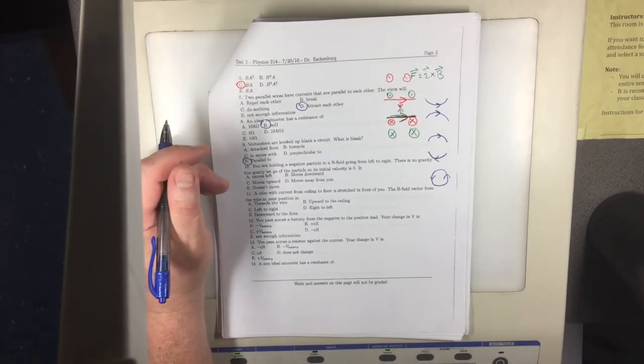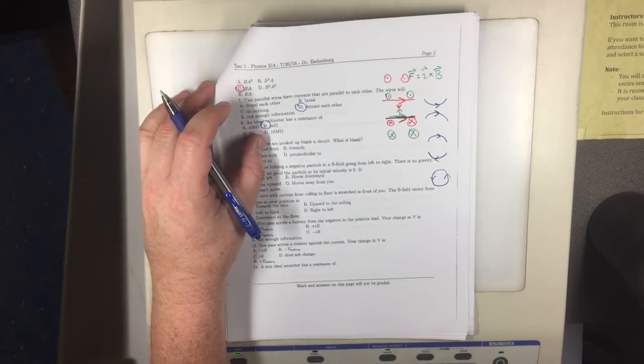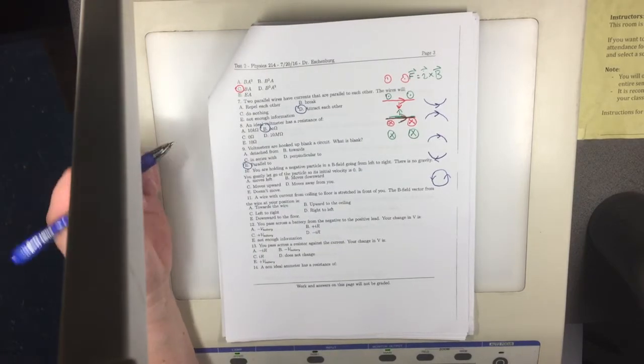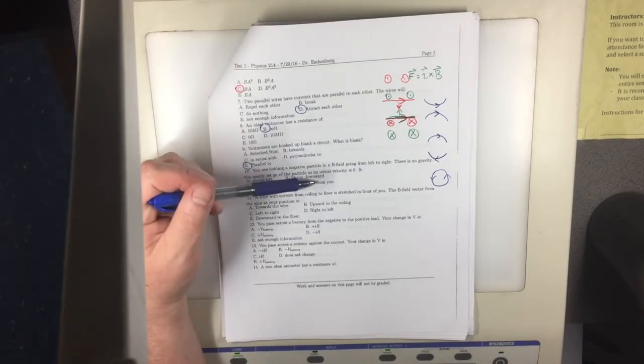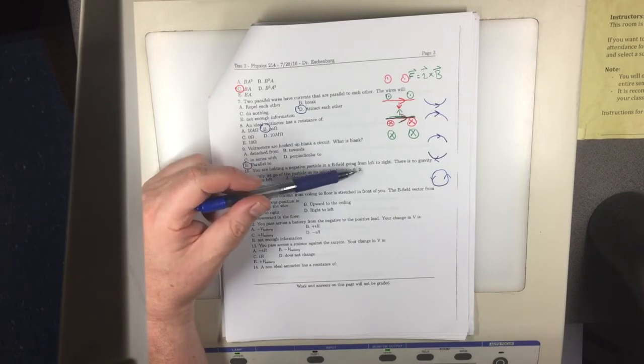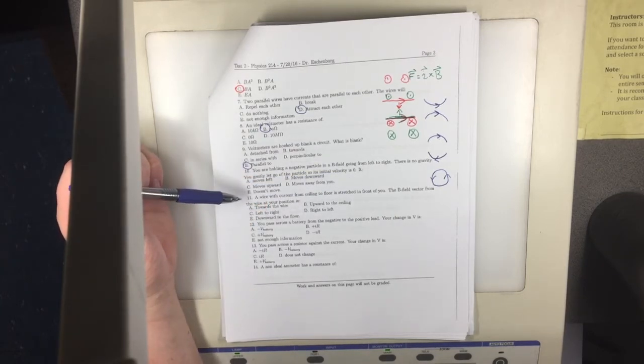You are holding a negative particle in the B field going from left to right. There is no gravity. You gently let go of the particle, so its initial velocity is 0. It does what?